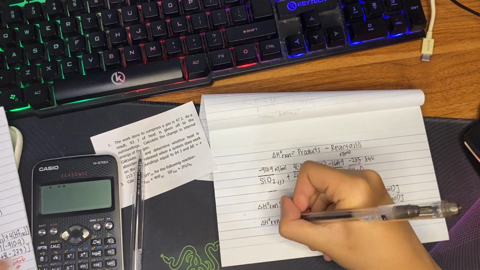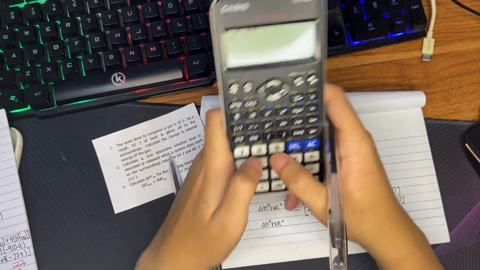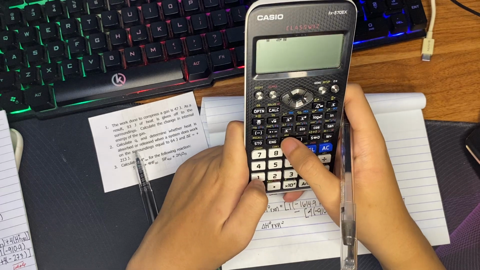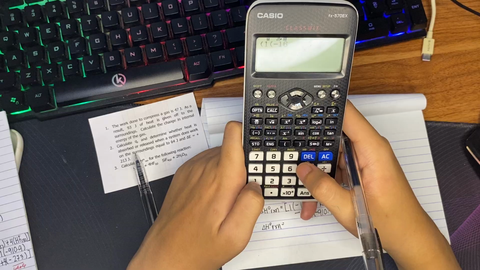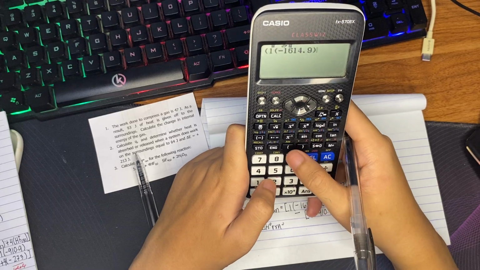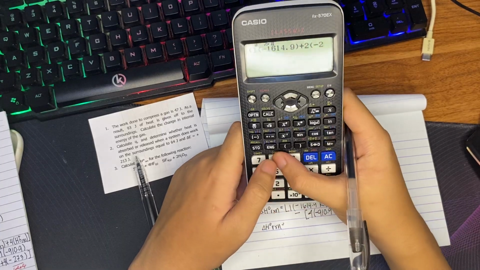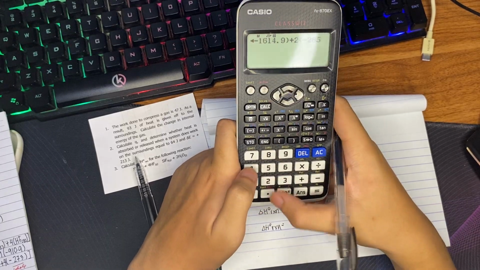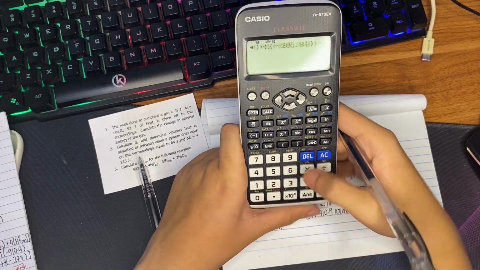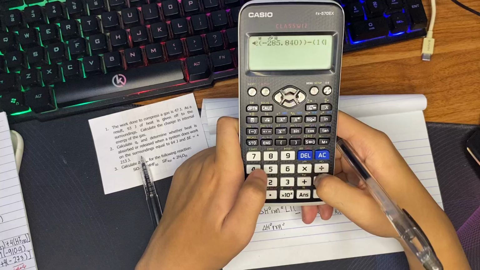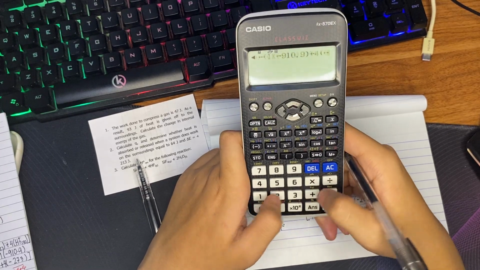So using our calculator, that gives us, I'm sorry, negative 1614.9 plus 2 times negative 285.840, minus negative 910.9 plus 4 times negative 273.